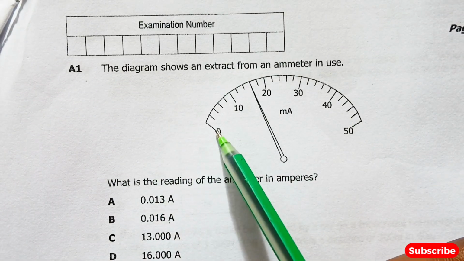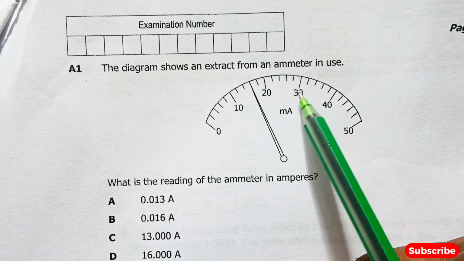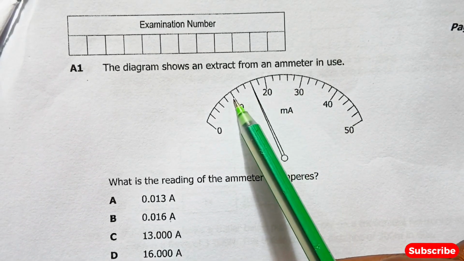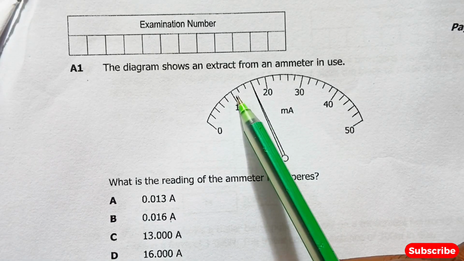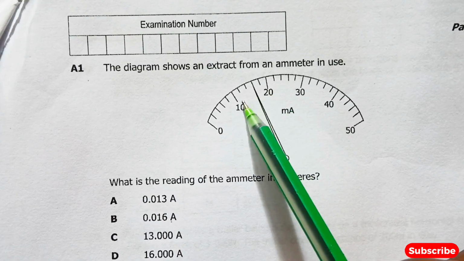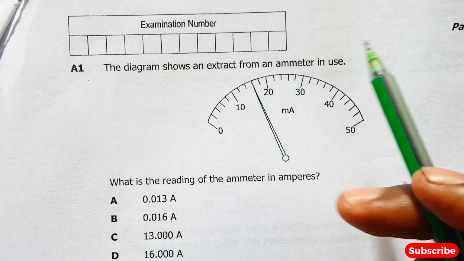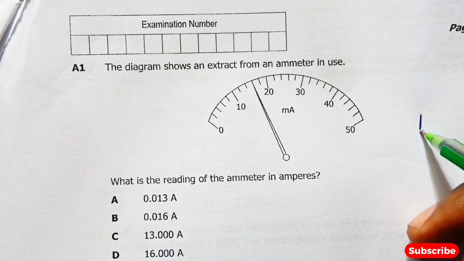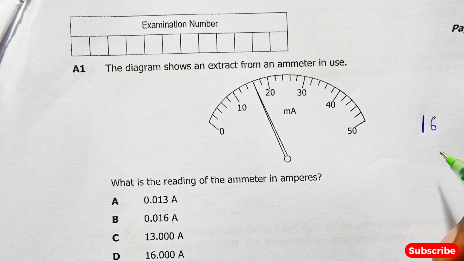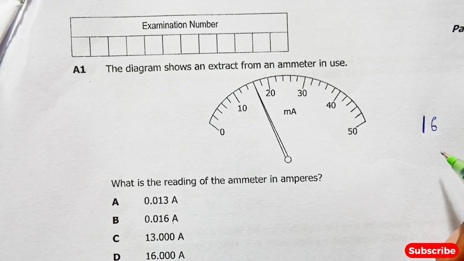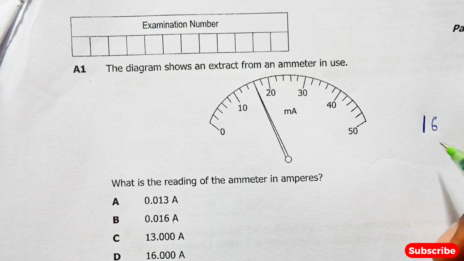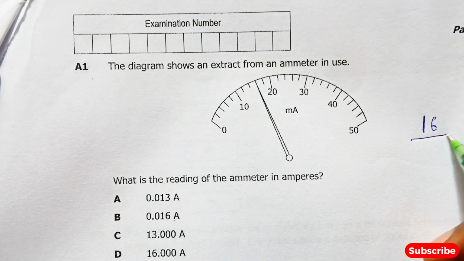As you can see, it was from 0, 10, 20, 30, 40, 50. From here to here, you have to understand they were moving by 2. When you say 12, 14, 16, 18, 20 it makes sense. So that means here it was 16. Since the question asks for the reading of the ammeter in amperes, to make it in amperes, you have to divide it by 1000.